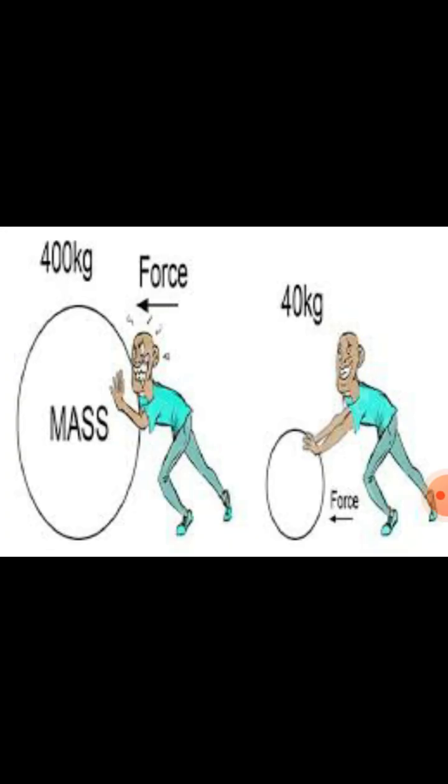Now, second law of motion. The rate of change of momentum is directly proportional to the applied unbalanced force in the direction of the force.